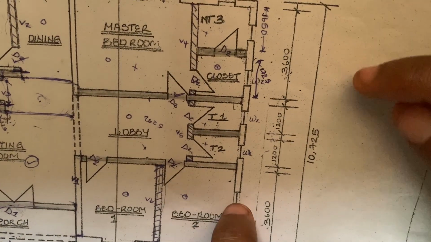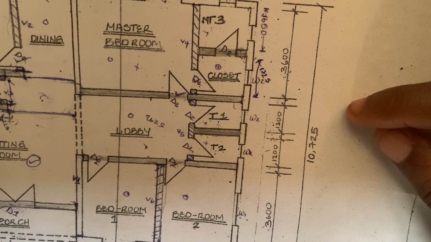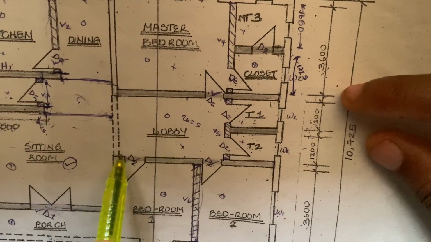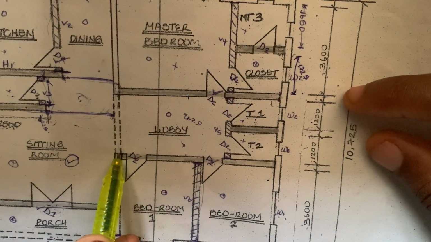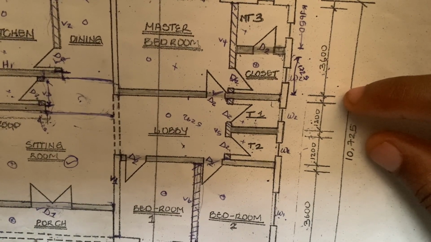The next thing we're going to be going to is the lobby. So when we're booking for the lobby, we are going to be taking the whole perimeter of the lobby. Now if you look at this area, it is the same case we have here.